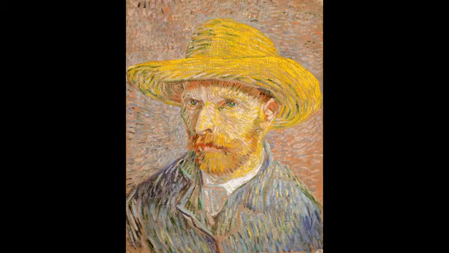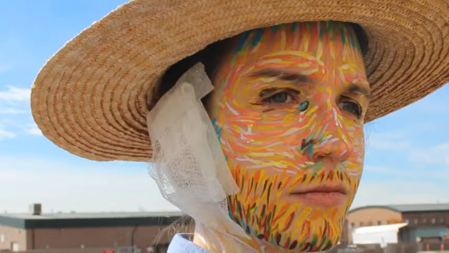So I analyzed the artwork, and I looked for props that could be used. When recreating the artwork, I tried to dress in a similar way. I ended up borrowing a sun hat from someone. And then I used face paint to mimic the self-portrait style of Vincent van Gogh. So here's what I ended up with.